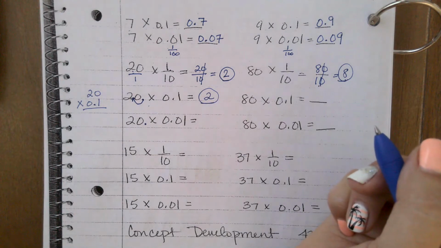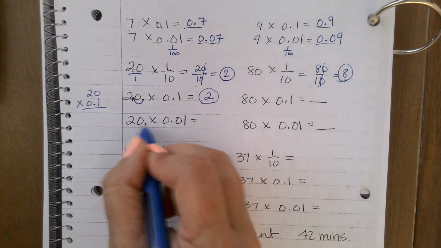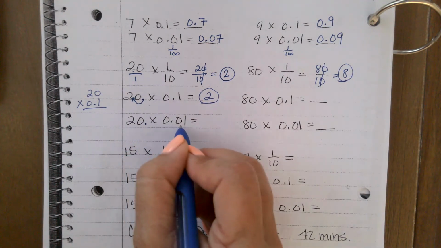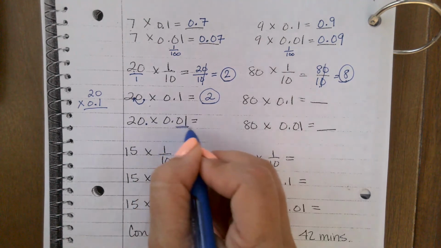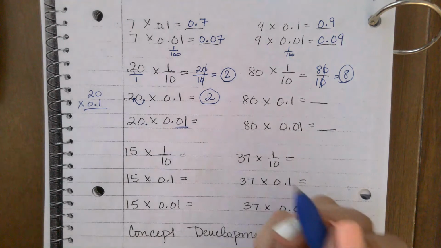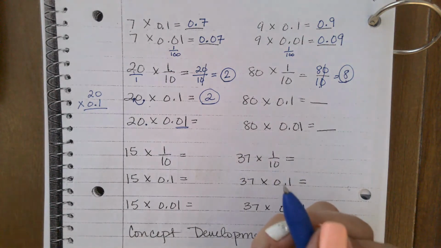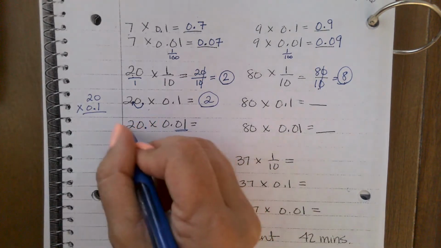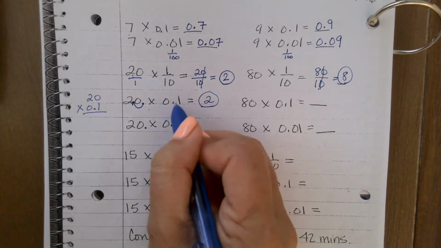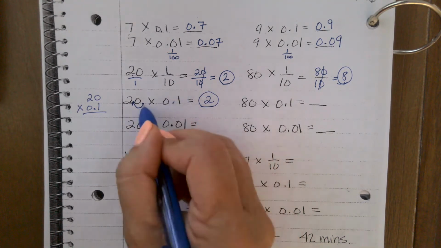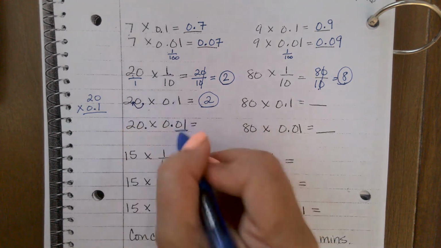Now, let's try it with 20 times 0.01. Well, this is the hundredths. What is 1/100th of 20? Now, we're going to move our decimal twice because we have two numbers behind the decimal. Here, we had one number behind the decimal. We moved the decimal one time.